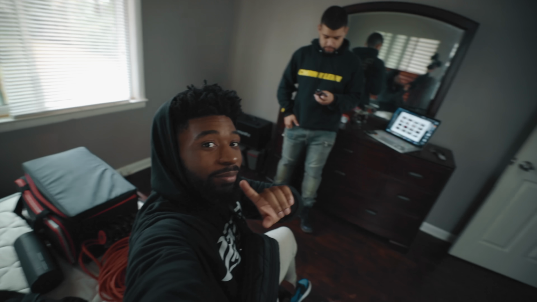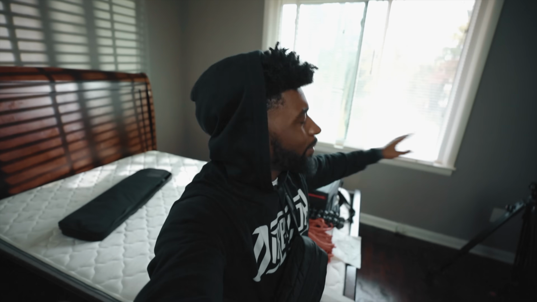Guys, I'm with the homie Joe. We are on set shooting a video. I'm sitting in the set right now, sitting to see how the lighting looks. You see the little blind shape right there? That's fake. We set all this up.